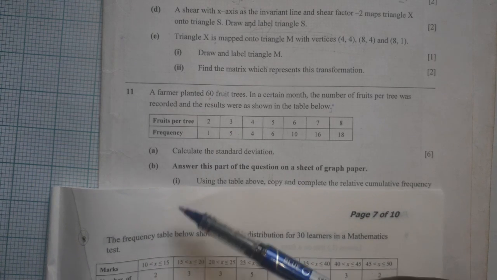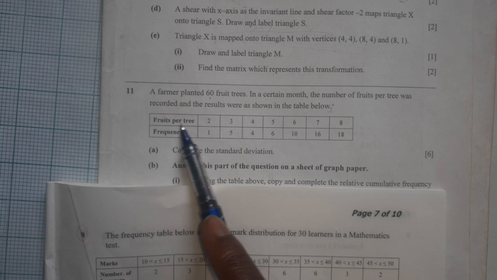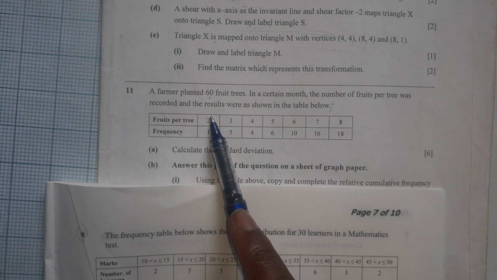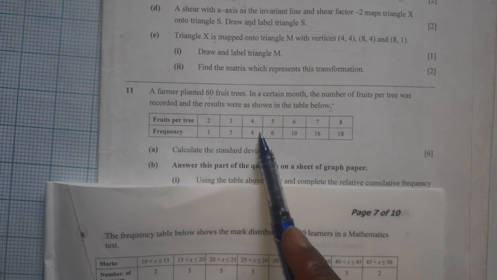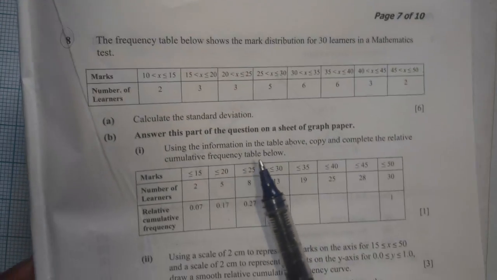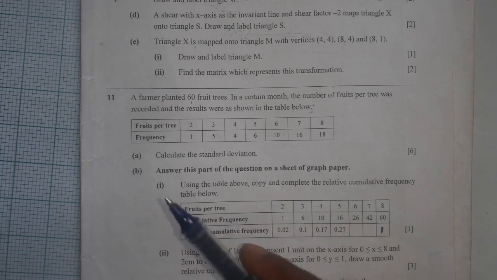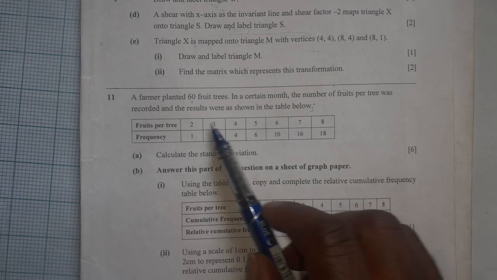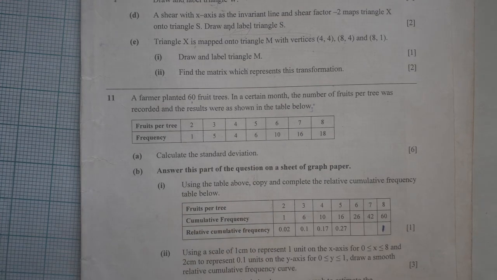This could have been in this form where they say the trees that had maybe 2 fruits up to 5 fruits. Then you bundle those trees. So that is the difference here. So let's continue. And the question is calculate standard deviation. So how do we calculate standard deviation of this type of grouped data?